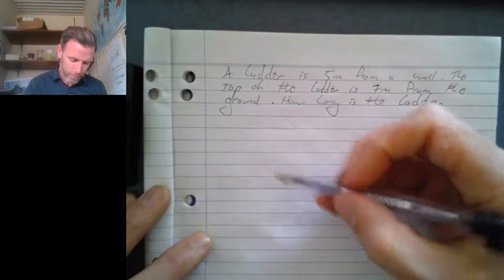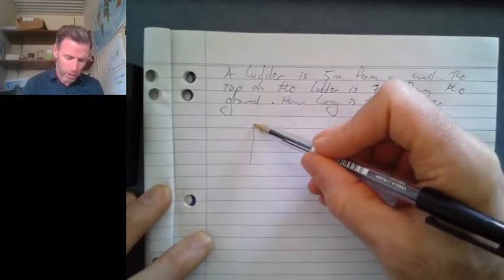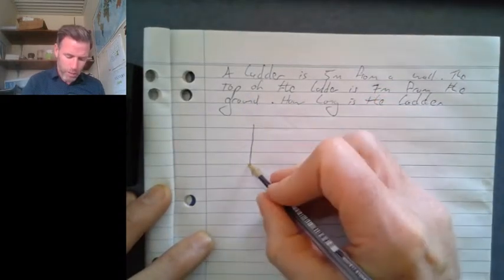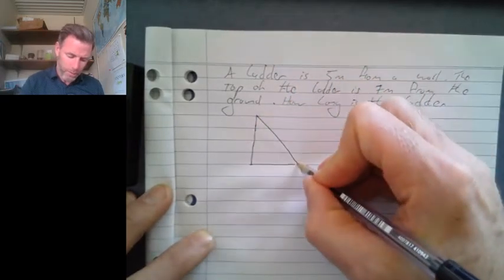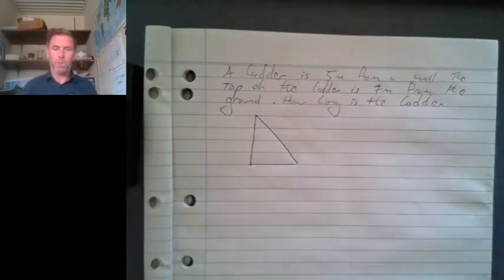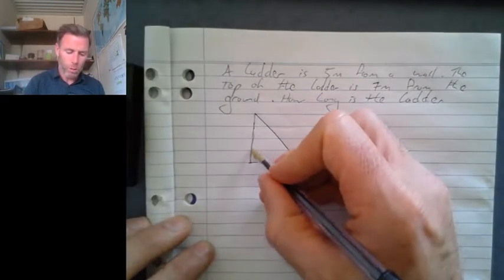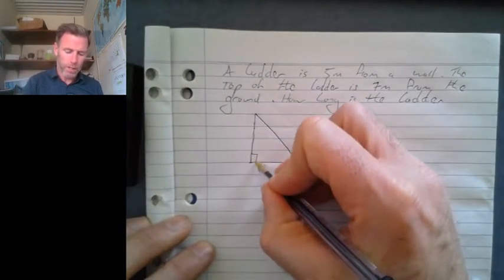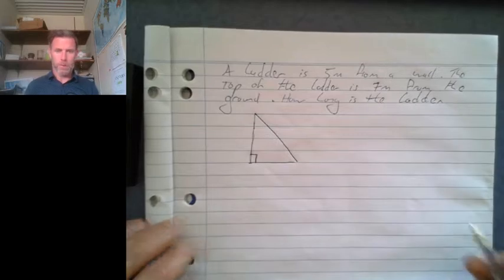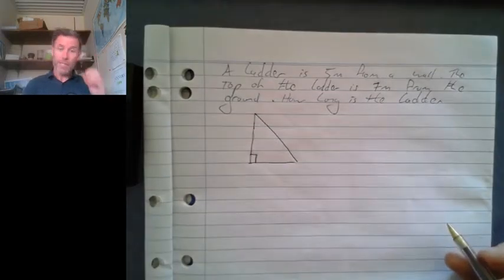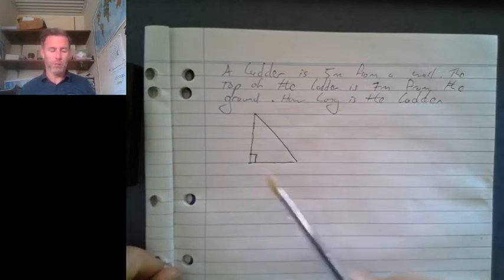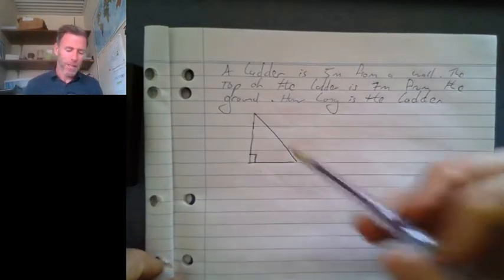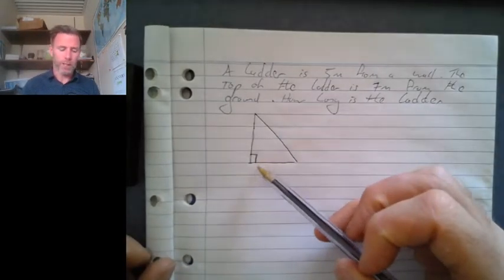Okay, so basically we have a wall, you've got the ground, and then you also have your ladder. First thing I do is draw it. Wall, ladder, ground. The wall and the ground are at a 90-degree angle. At least they should be, depending on the builder, but hopefully they are, otherwise you might have trouble with your building. We're going to say for argument's sake that they're at 90-degree angles.